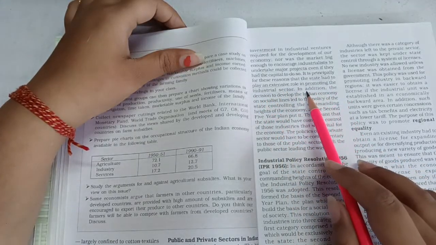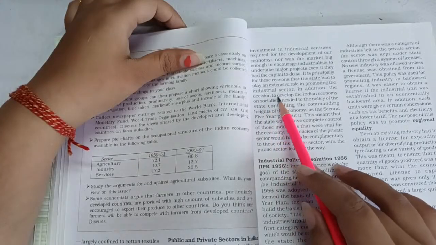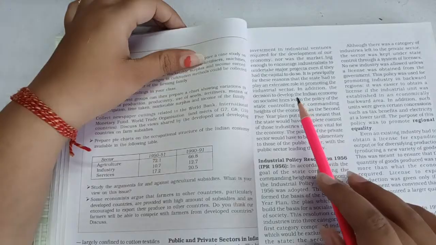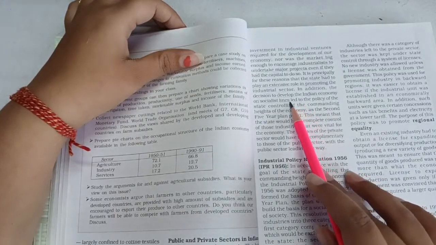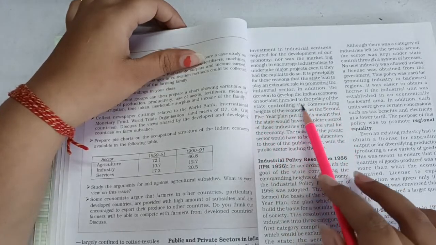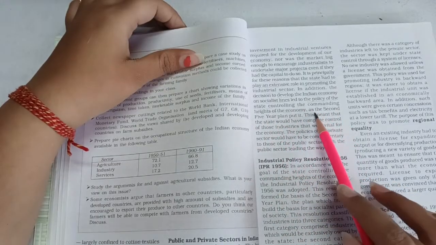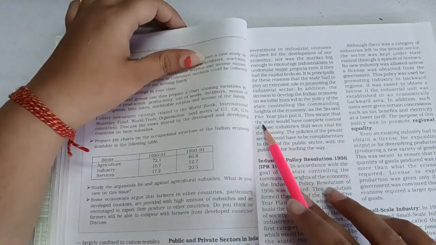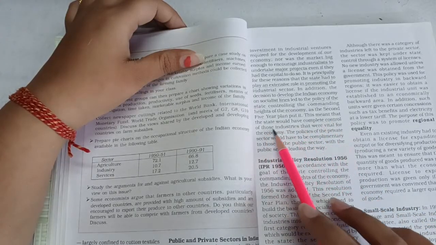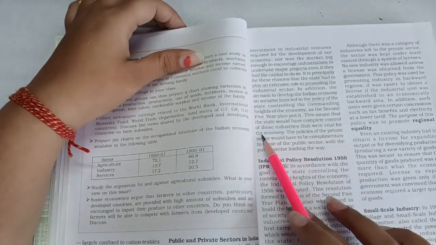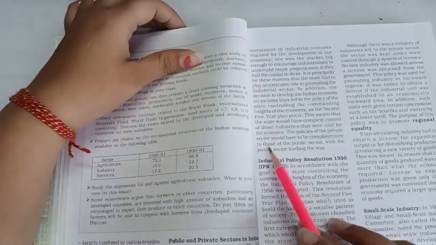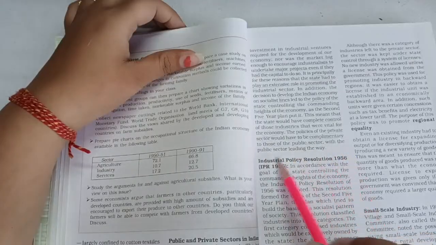It is principally for these reasons that the state had to play an extensive role in promoting the industrial sector. In addition, the decision to develop the Indian economy on socialist lines led to the policy of the state controlling the commanding heights of the economy, as the second five-year plan put it. This meant that the state would have complete control over those industries that were vital for the economy. The policies of the private sector would have to be complementary to those of the public sector, with the public sector leading the way.